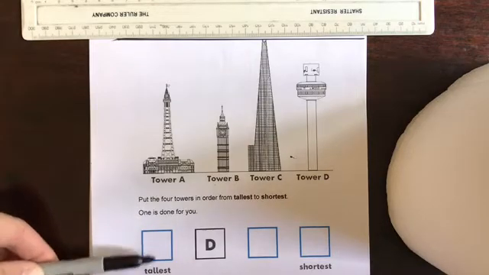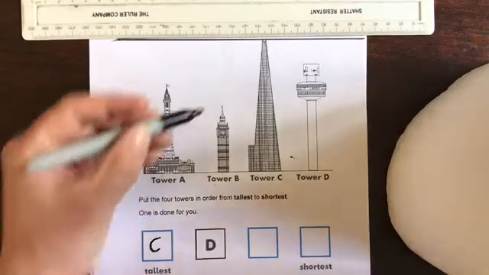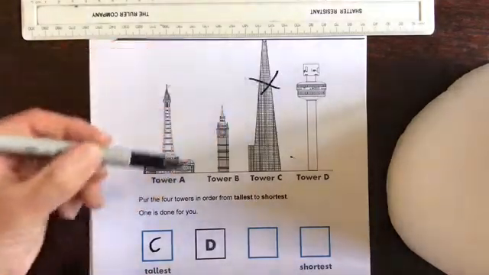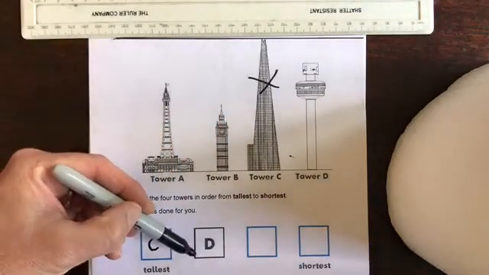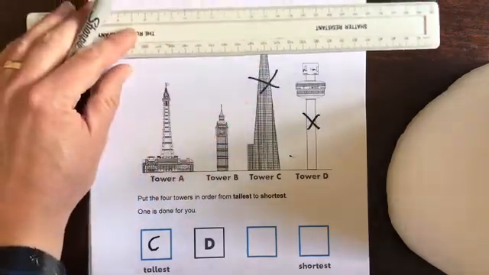So my tallest, we've just worked out, is Tower C. So I'm going to cross out Tower C. Oh, the next one's been done for me. That's D. So I can cross that one out. That one's next. I can bring my ruler down.